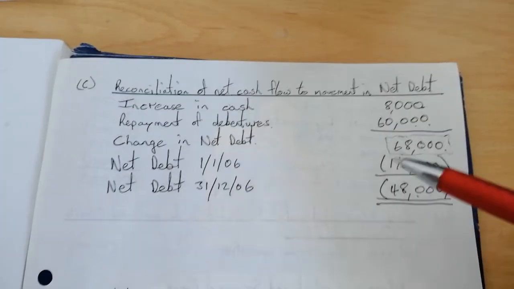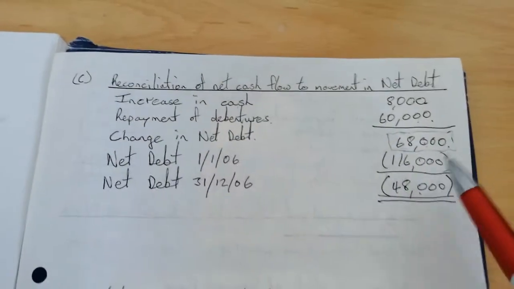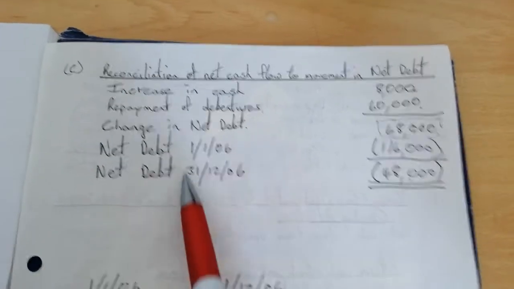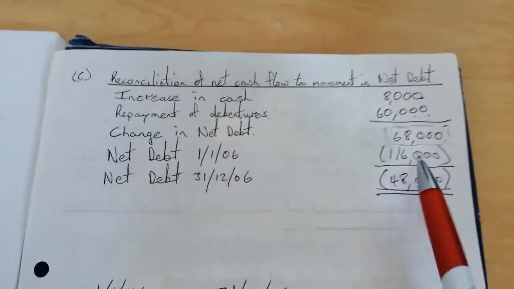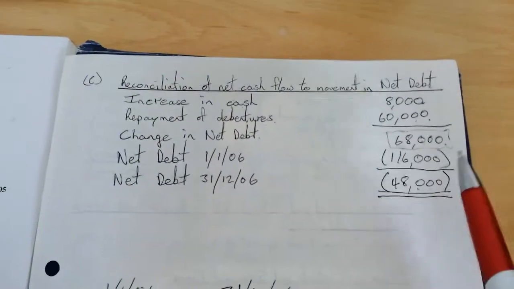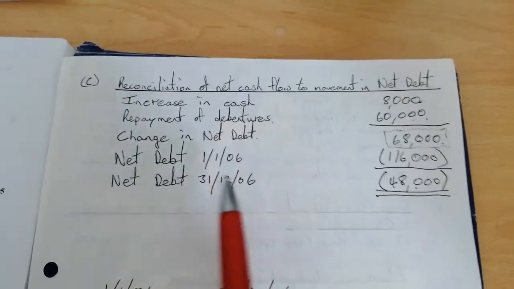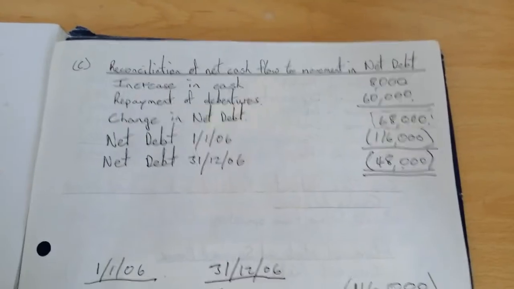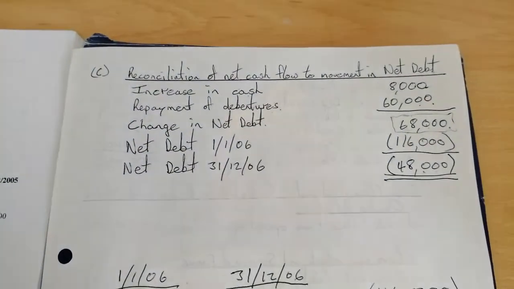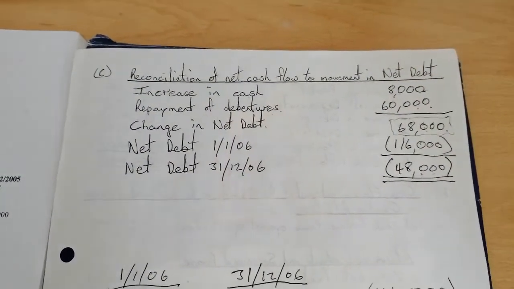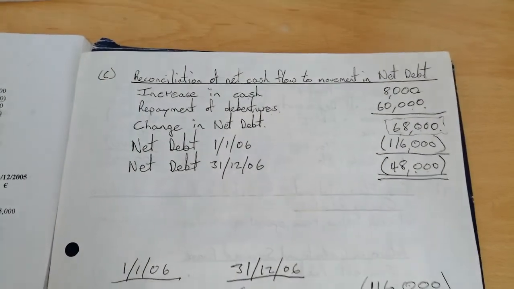So one last thing, I've said this already, but I'll just repeat it again. If it turned out in either one of these years, or both even, if this was a plus or this was a plus, you would call it net funds. Now, I'd say very rarely does that happen. In almost every question it's a net debt, but if it did, it would be called net funds.